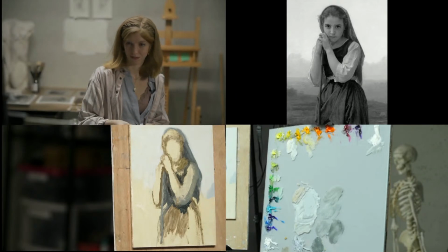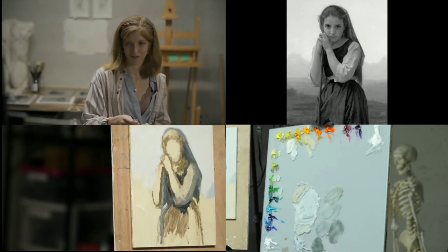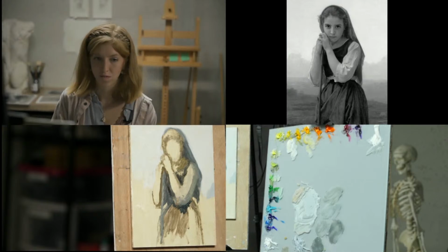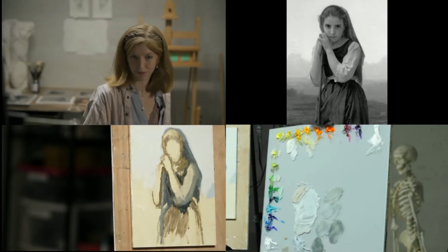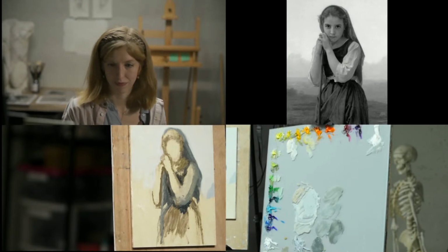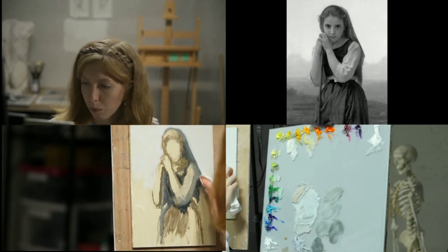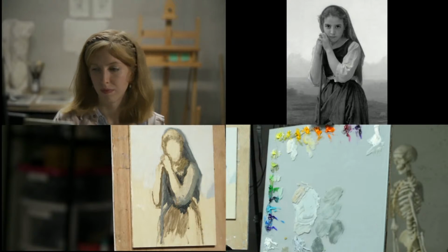Stephanie says, if we practice, we get better. And that is very, very true. Practice makes permanent. Ooh. I like that.